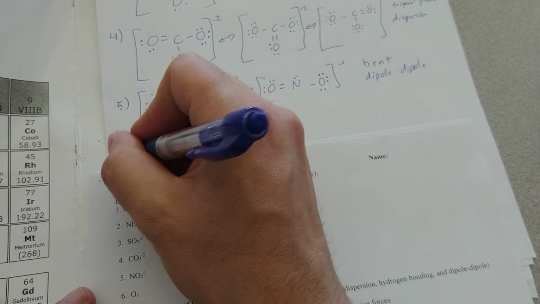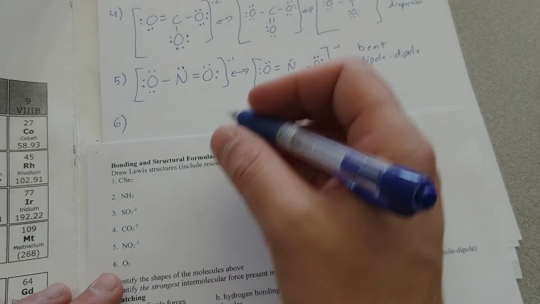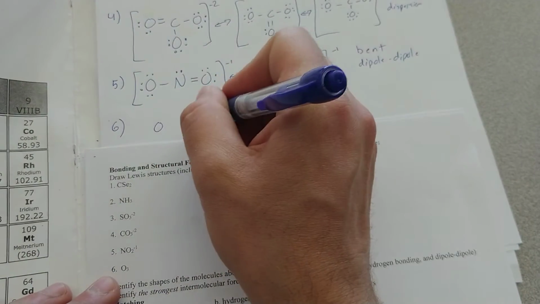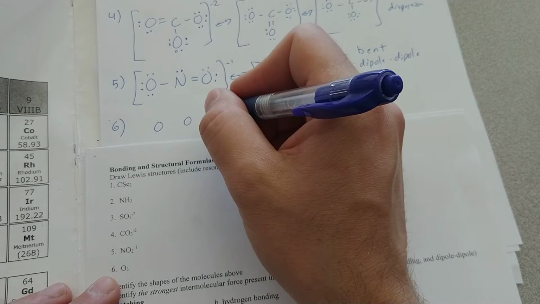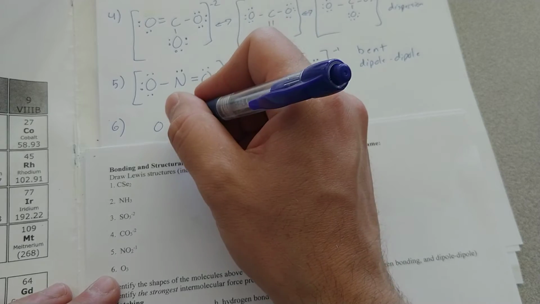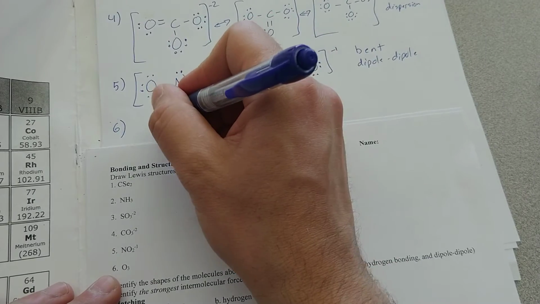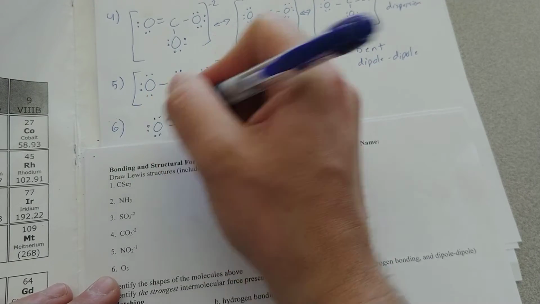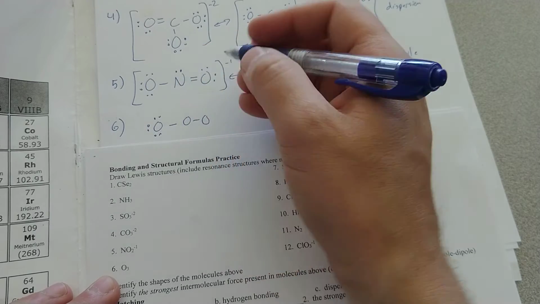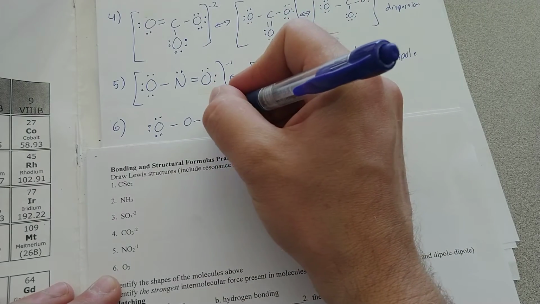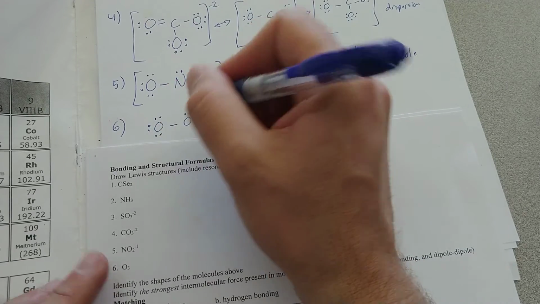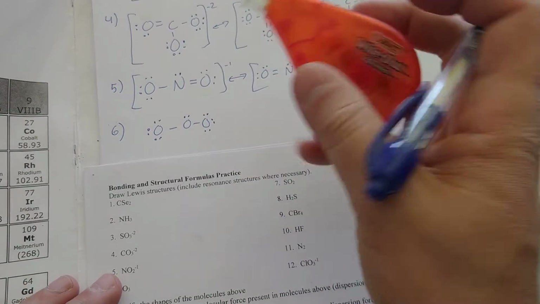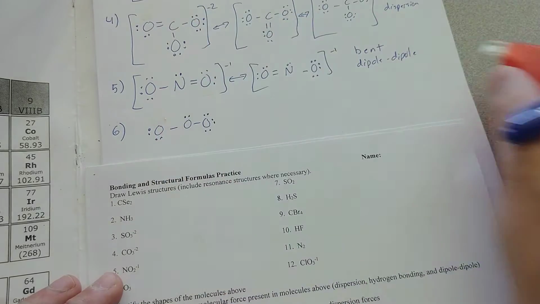Number 6, we have the ozone molecule, or O3. When we add up the electrons, we have 6 plus 6 plus 6, which is 18, or 9 pairs. 1, 2, 3, 4, 5. This is going to look exactly like the previous one. 6, 7. If you put another pair of electrons down there and one on oxygen, we're short, so we need to make a double bond.